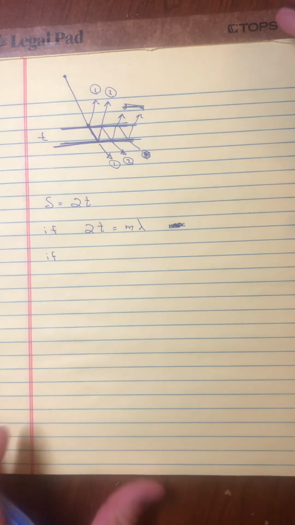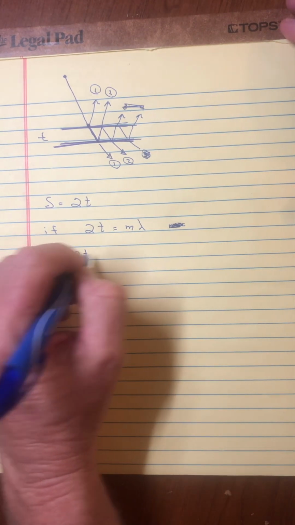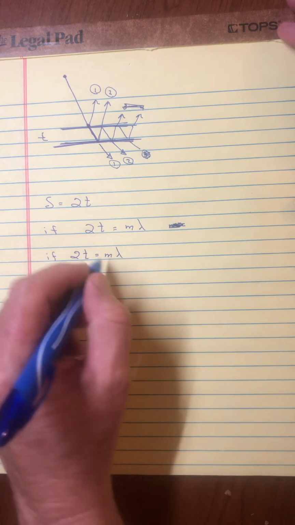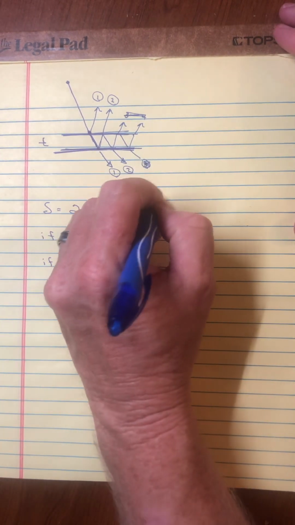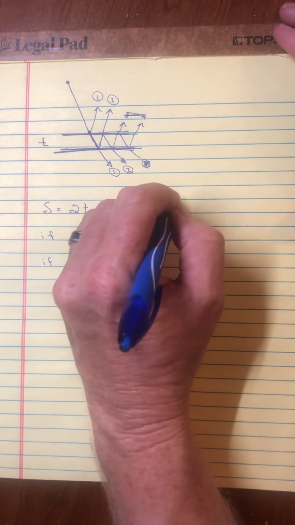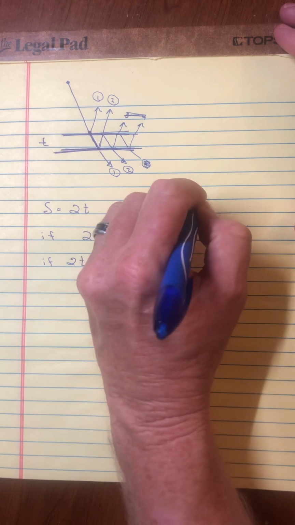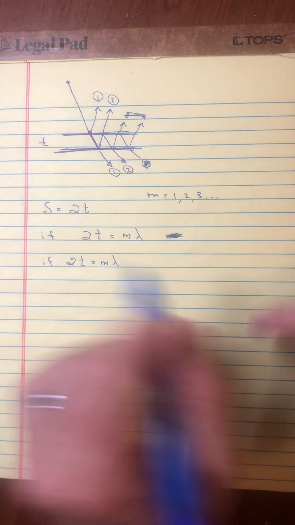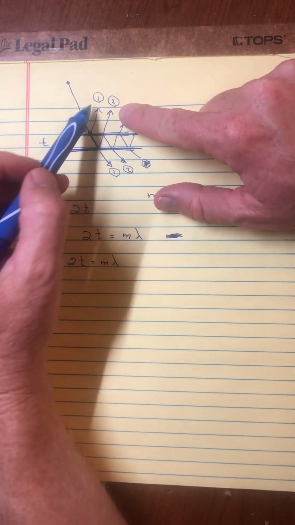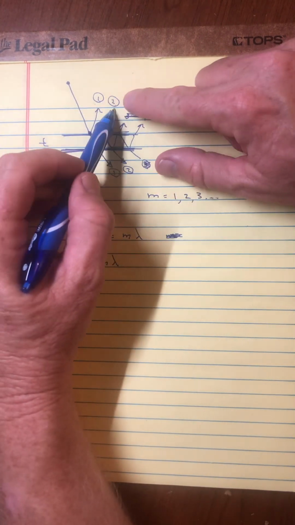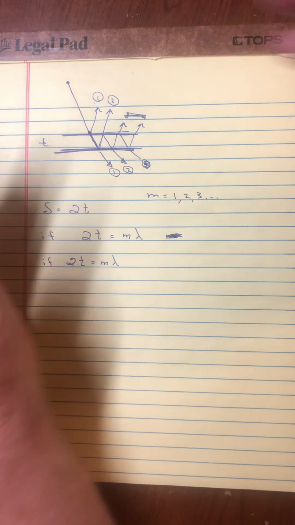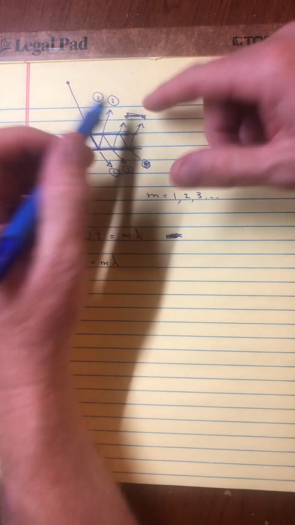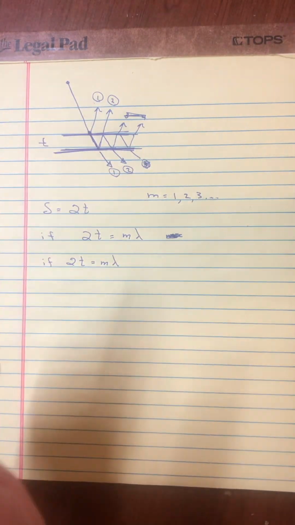So if 2t equals an integer number of wavelengths, and maybe up here I'll say m can be 1 or 2 or 3, you would get constructive interference. That is, a crest of number 1 would line up with a crest of number 2. And for that matter, also a trough of number 1 would line up with a trough of number 2. In other words, they would be in phase.